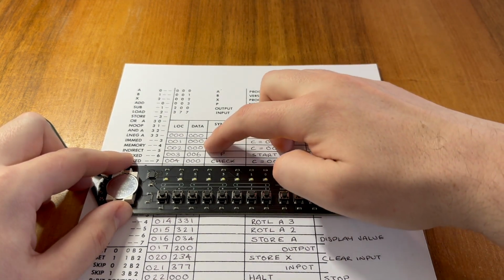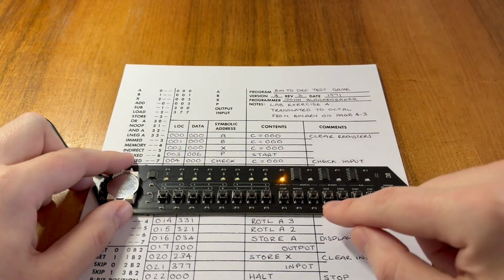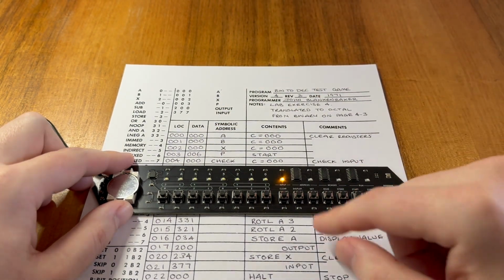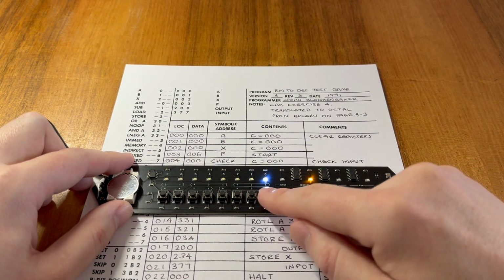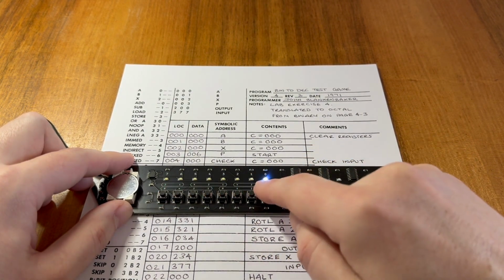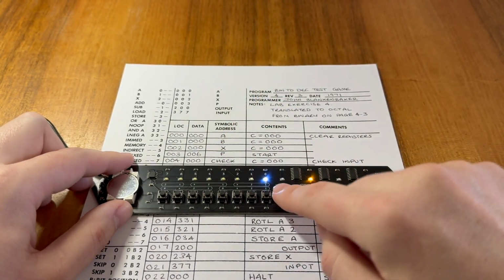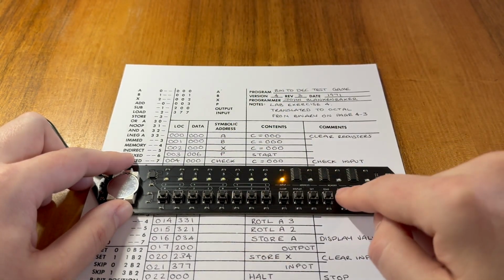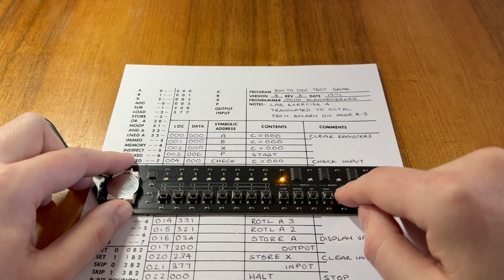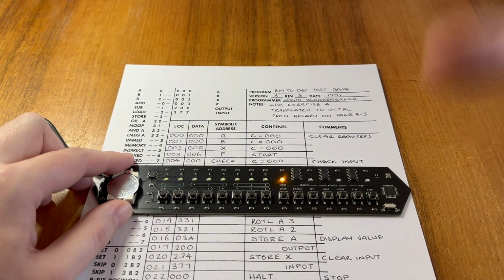The next location we will have already advanced to, so when I press the read or store buttons, we advance the counter, and I can confirm that by pressing the display button, and it says we're now at location 001. Okay. And in this location, we again want to put 0, so I'm going to clear the input register, and I'm going to store the data in 001. And again, that will advance the counter.